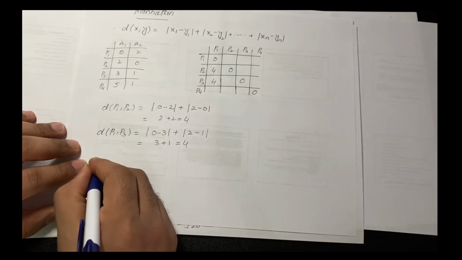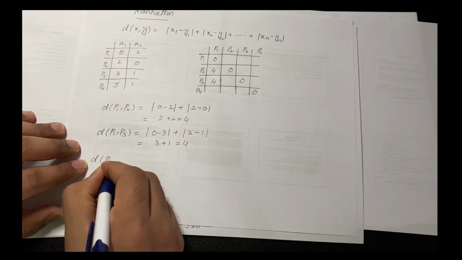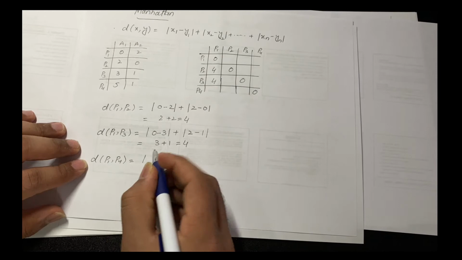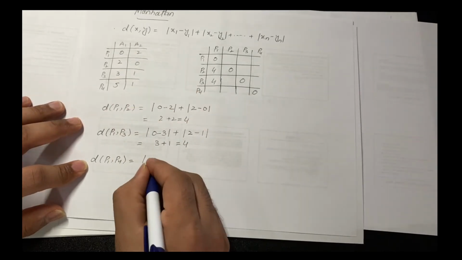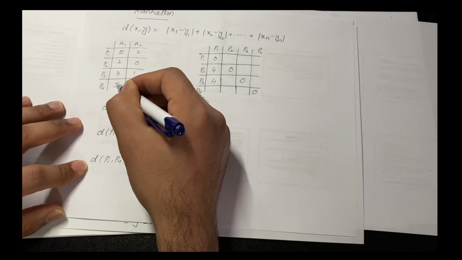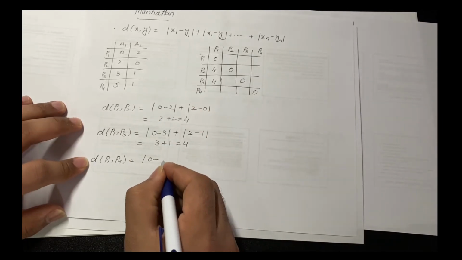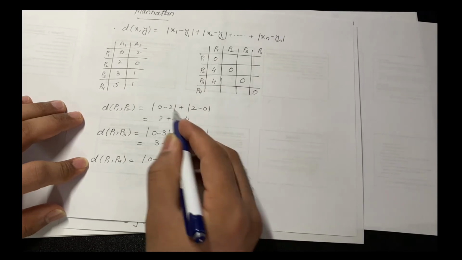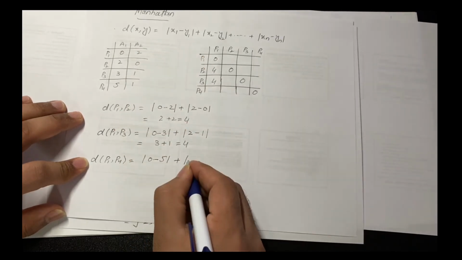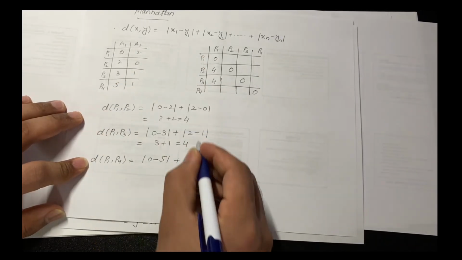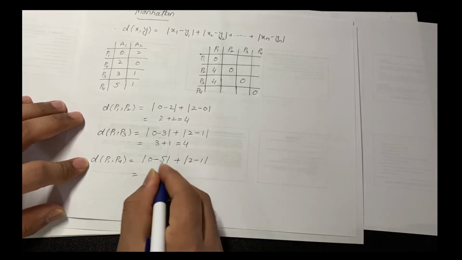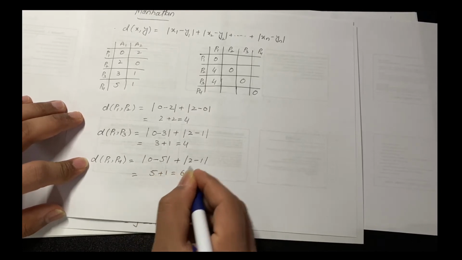For p1 and p4, p1 is 0 minus p4 is 5, plus p1 is 2 minus p4 is 1. So 0 minus 5, 5 plus 1 is equal to 6.